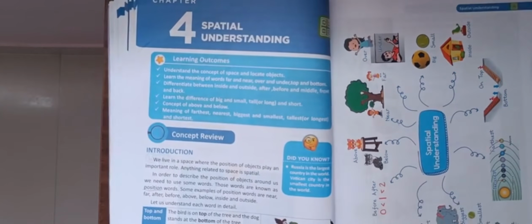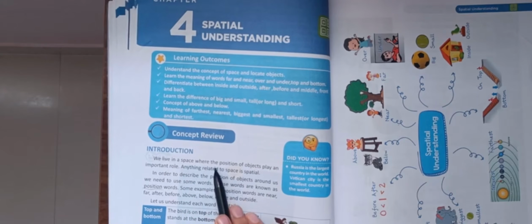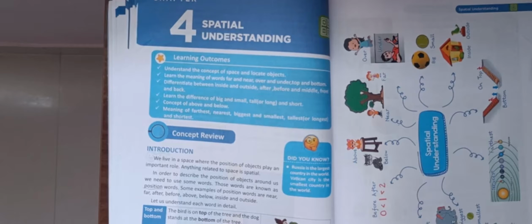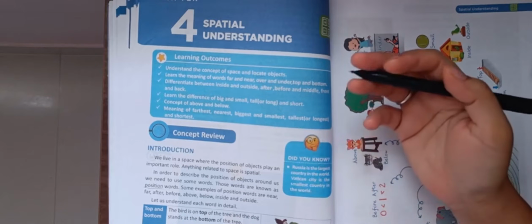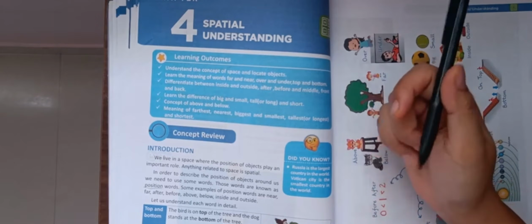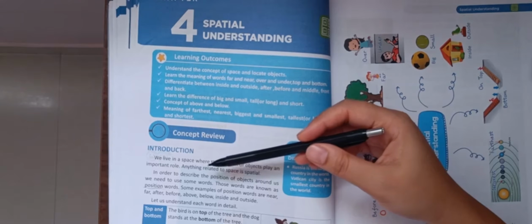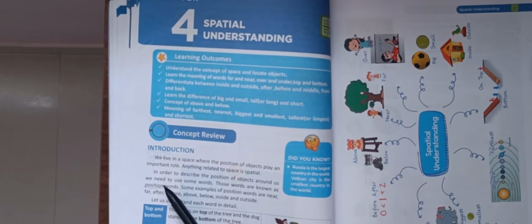So let's start with the first introduction. We live in a space where the position of objects plays an important role. So where we are sitting right now, where we are on the earth, everything plays an important role in where we are. Anything related to space is special.